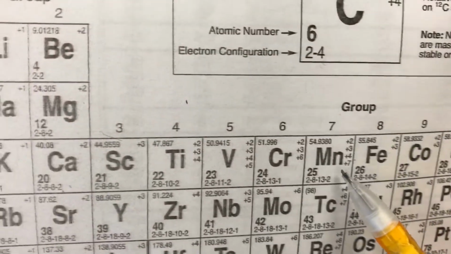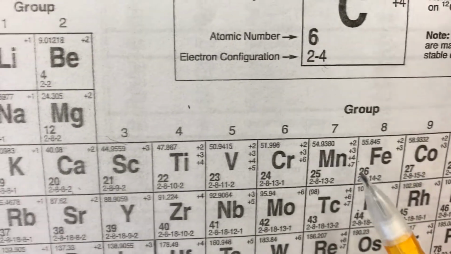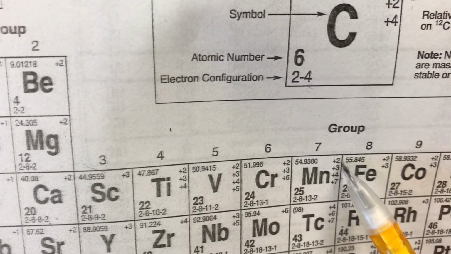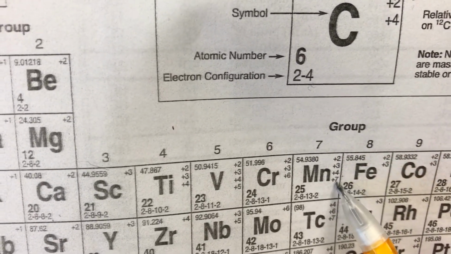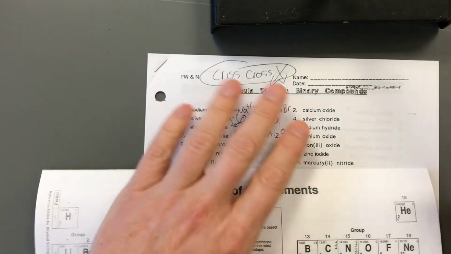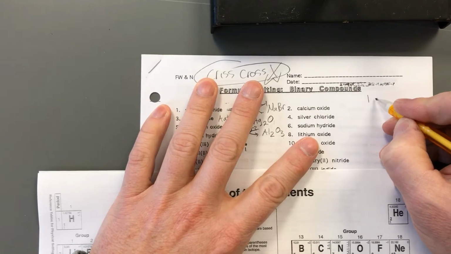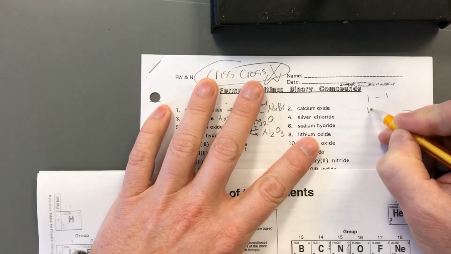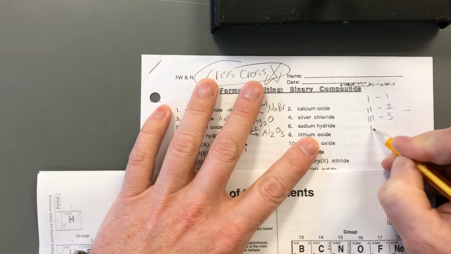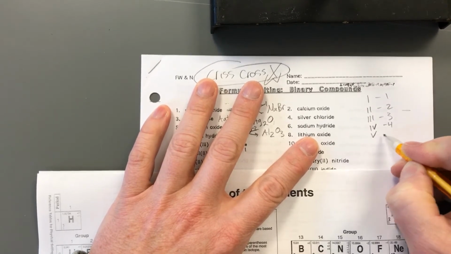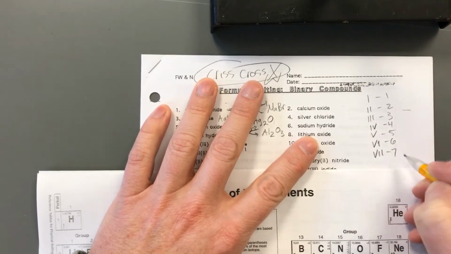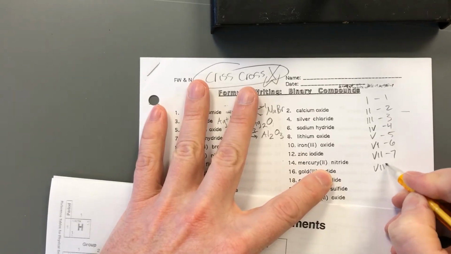If we go over to manganese, for example, notice we have +2, +3, +4, +7. We would see Roman numeral 2, Roman numeral 3, Roman numeral 4, Roman numeral 7. So you need to become familiar with your Roman numerals again. And so just as a little quick reminder, remember Roman numeral 1 looks like an I, Roman numeral 2 looks like II, 3 would be III, IV is 4, V is 5, VI is 6, VII is 7, VIII is 8.